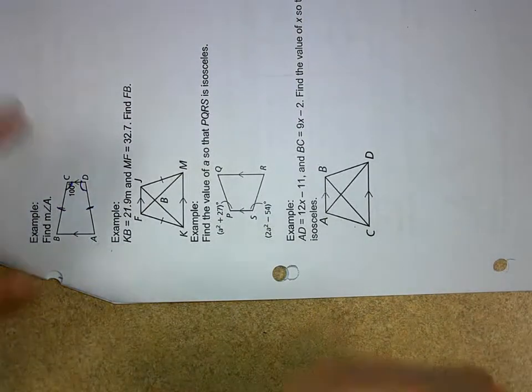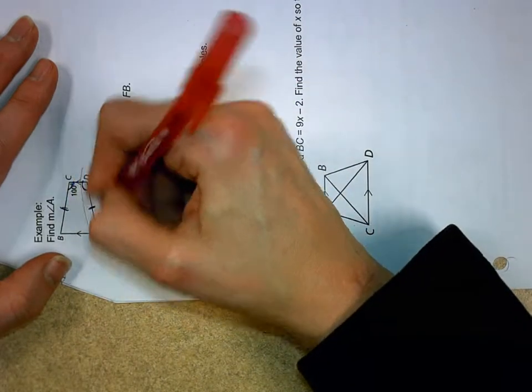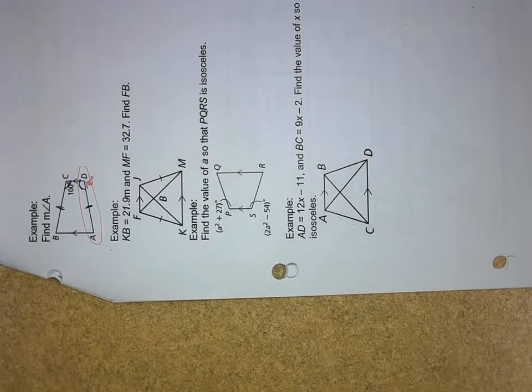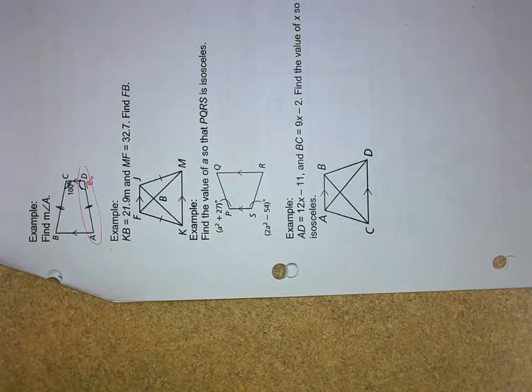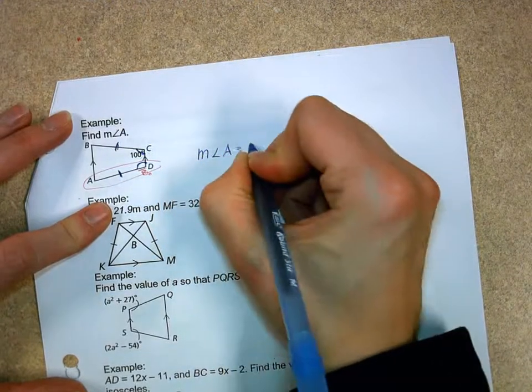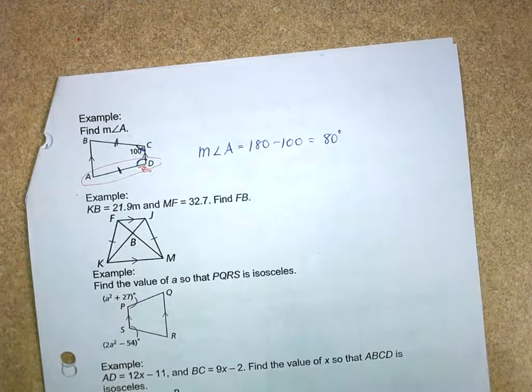So I need to find angle A though. I know this one's 100 degrees, but I do know that those end up being same side interior angles. Well, same side interior angles are what? Same side supplementary. So I can solve for the measure of angle A using the fact they're supplementary. So write it like this. The measure of angle A is 180 minus 100, 80 degrees.